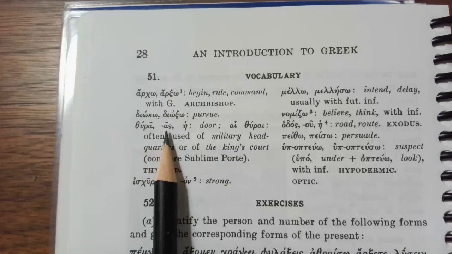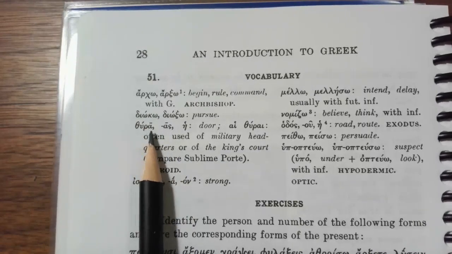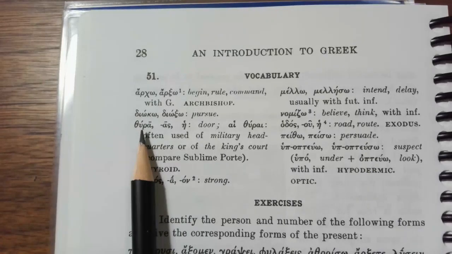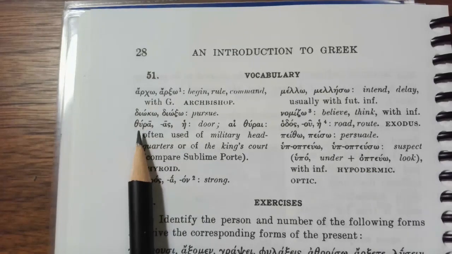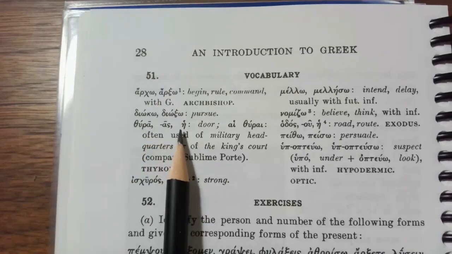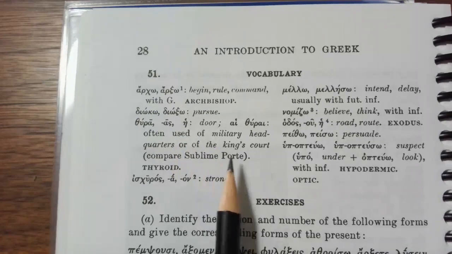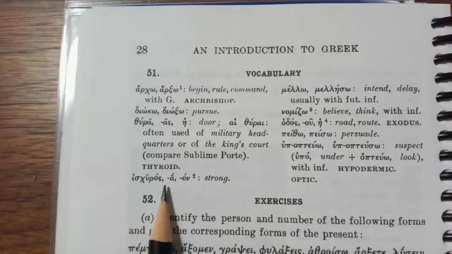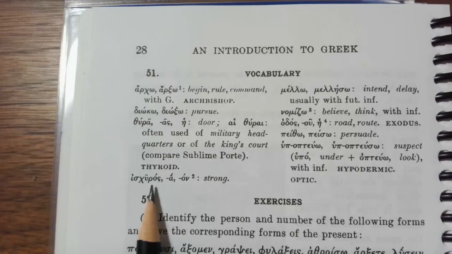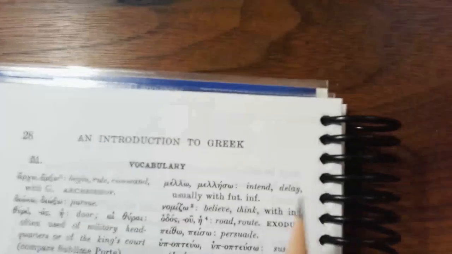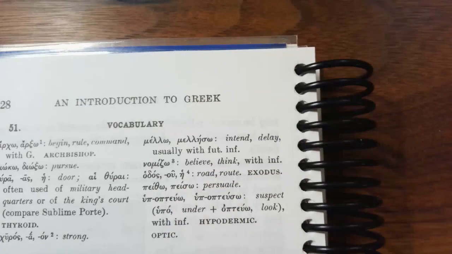Thura, as, the alpha is there instead of an eta because of the rho. Remember, epsilon, iota, or rho in a noun or adjective makes the eta change to an alpha. You still have the eta for the definite article. All right, here we have an adjective, iskuros, a, on. Again, the alpha is there because of the rho instead of an eta. And then you have, oh, this is interesting. We didn't talk about this.